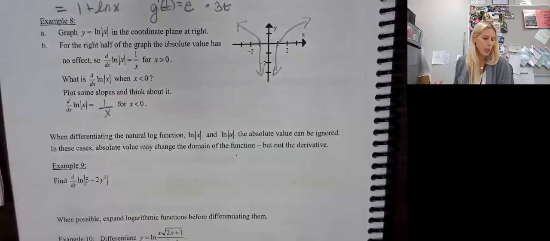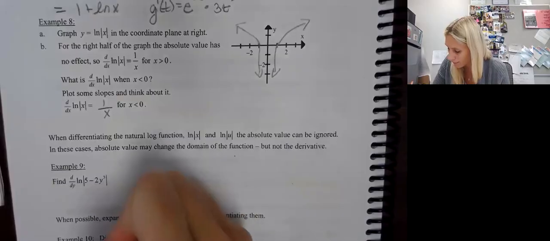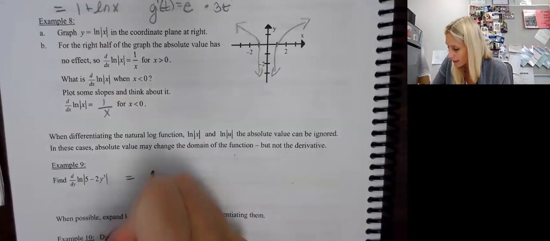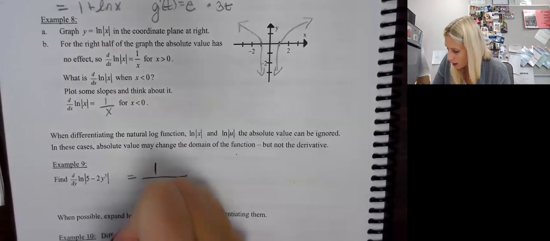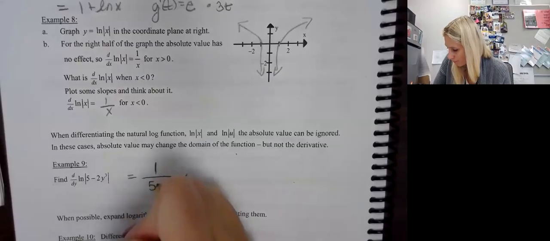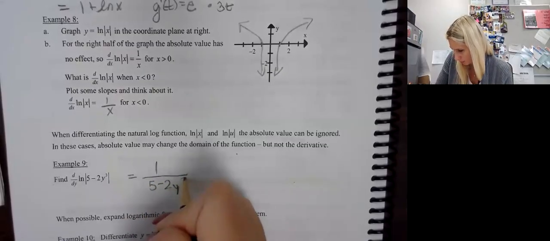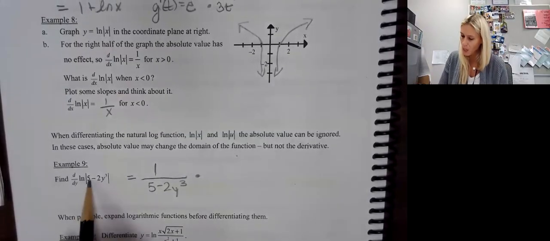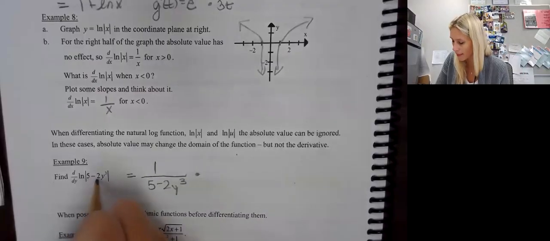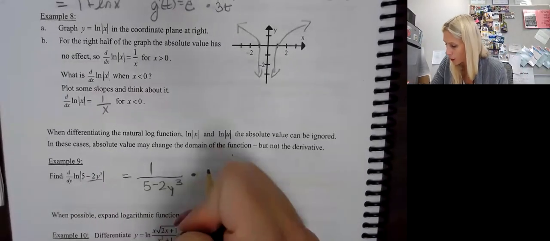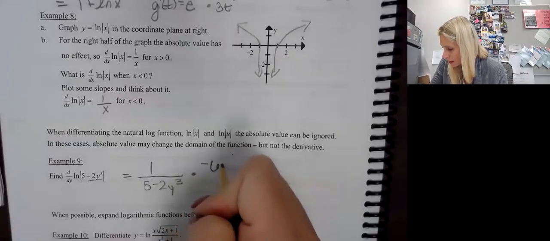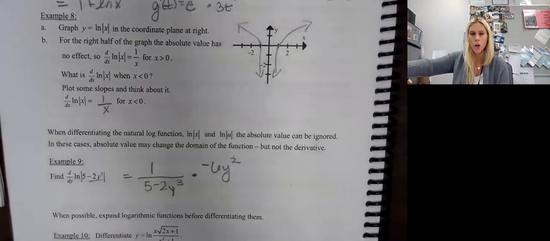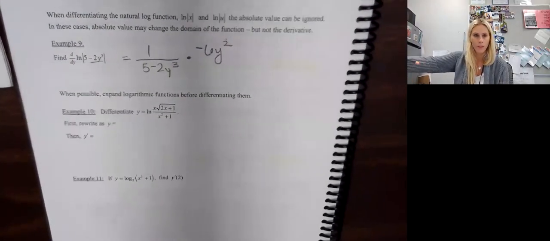So example 9 here, ln, so let's take that derivative, right? So the derivative equals, well, the derivative of ln is 1 over what we have, which is 5 minus 2y cubed, times the derivative of the inside. Derivative of 5 is 0, and then the derivative of -2y cubed would be -6y squared, and we're done. Okay, no worries about the absolute value.